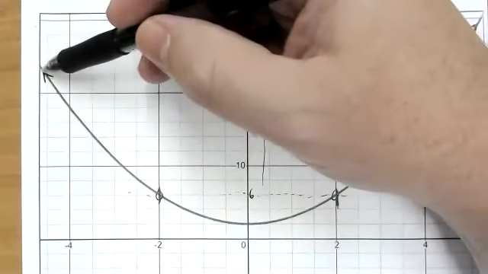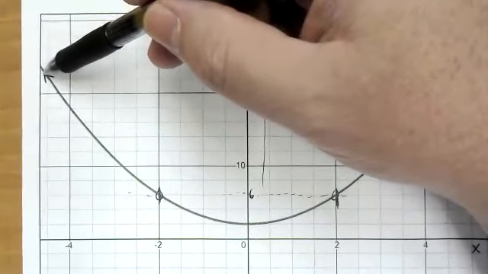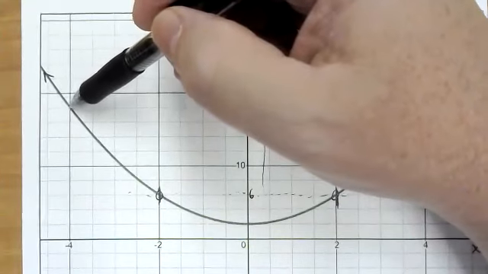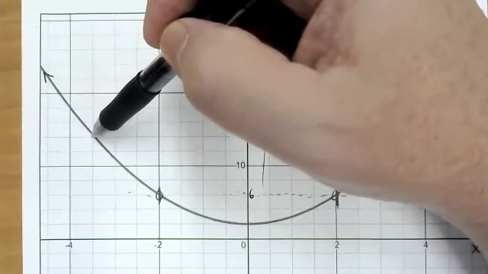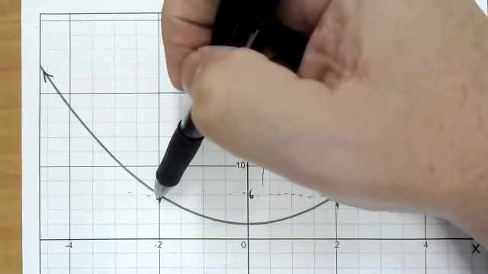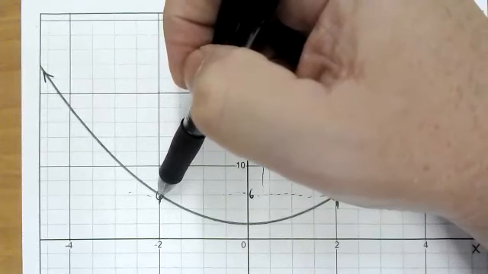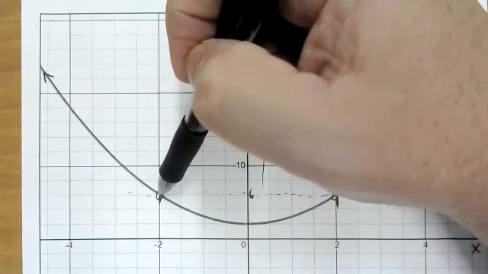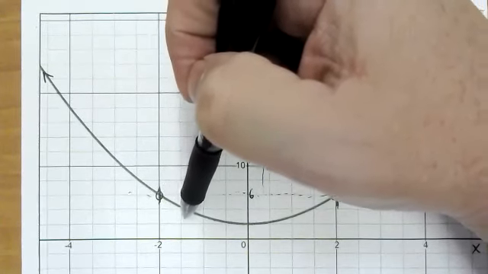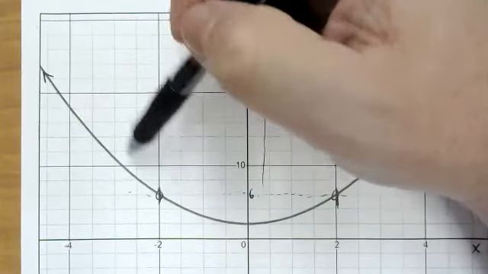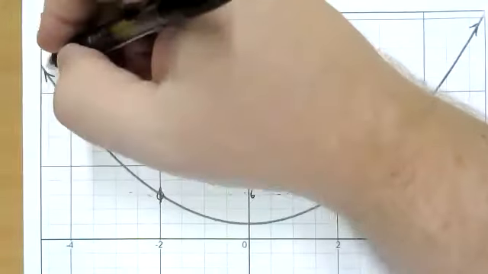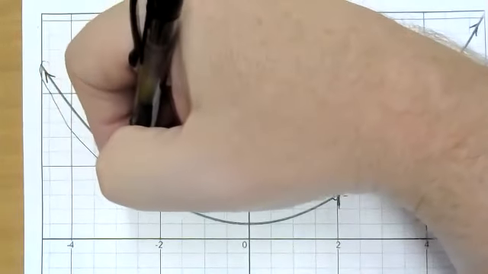So if you think about your graph, when I start up here, what is my function up here? My function's bigger than 20. Here it's 20. That's 18, 16, 12, 10, 8, 6, boom. When I get to this point here, all of a sudden my function is equal to 6. And as I keep going, my function is actually less than 6.